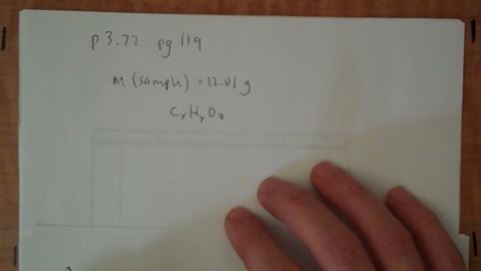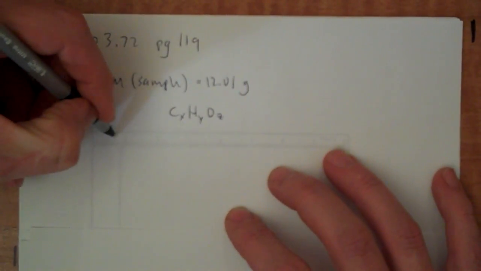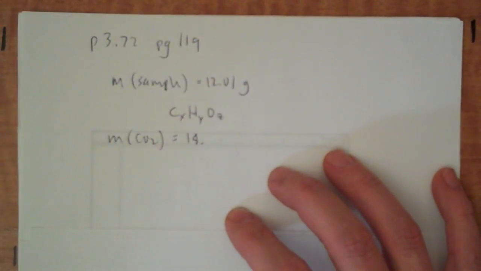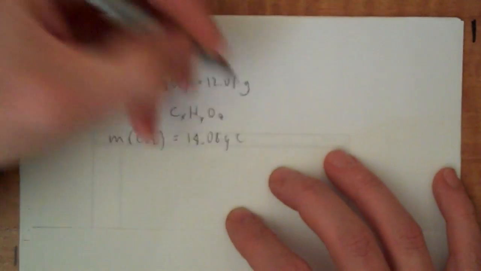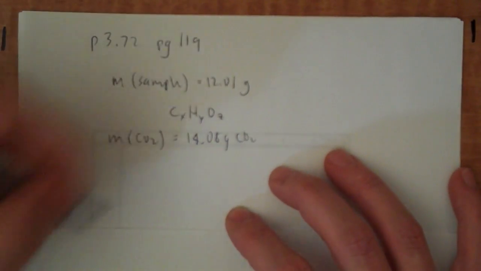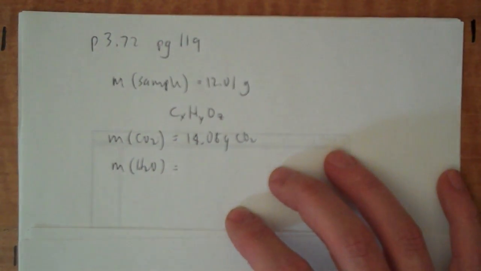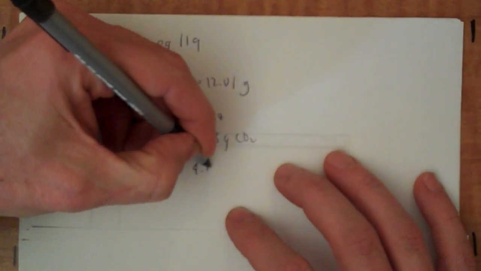And it says when we burn this stuff, this is combustion analysis, we get a mass of carbon dioxide of 14.08 grams, and then the mass of water that comes off is equal to 4.32 grams. Okay, so before I get started, I stop and think to myself, what's going on here?